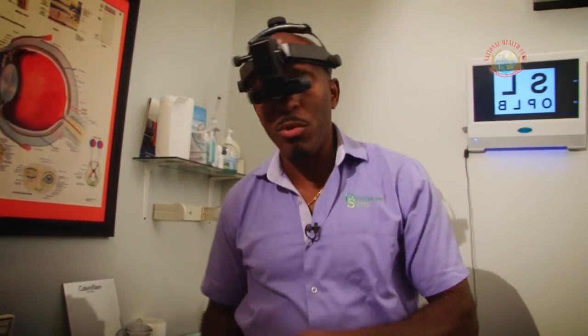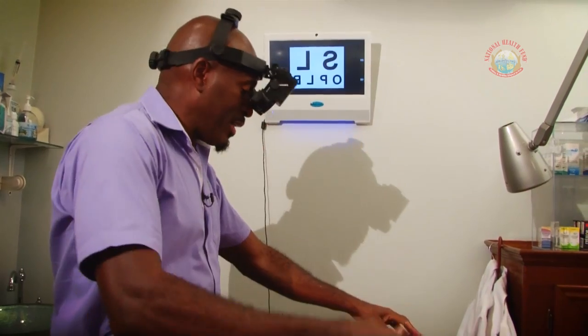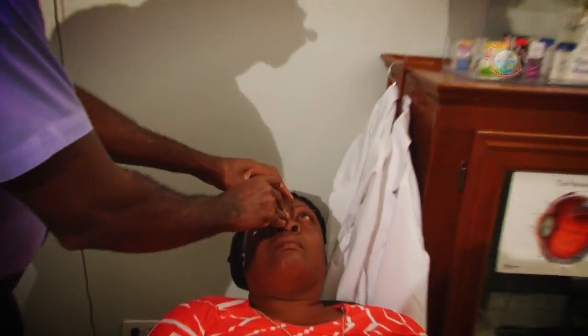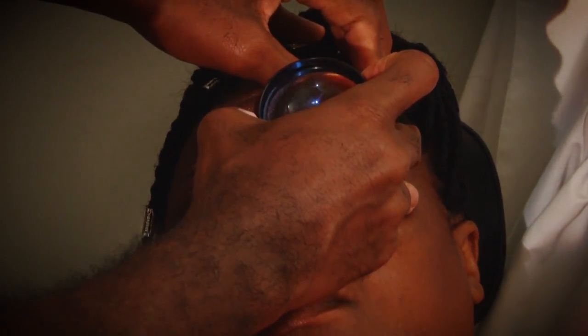You can also expect exposure to some bright lights, and an indirect ophthalmoscope is used to view the patient's retina. Look at me. So when this examination is complete, the doctor will have pretty much a clear idea of what is happening to the state of the diabetes, the effect of the diabetes on the eye, and the effect of the diabetes also on places like the brain and the kidneys, because what happens in the eye usually mirrors what is happening elsewhere in the body.